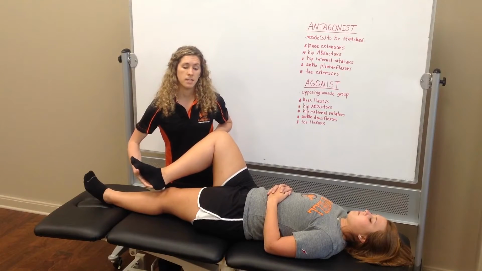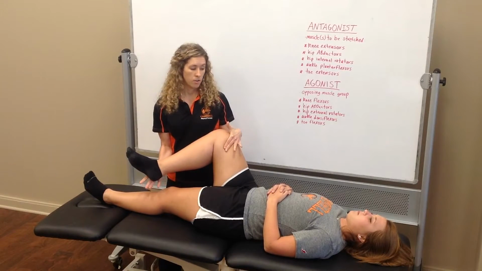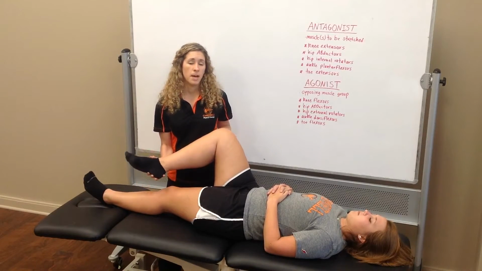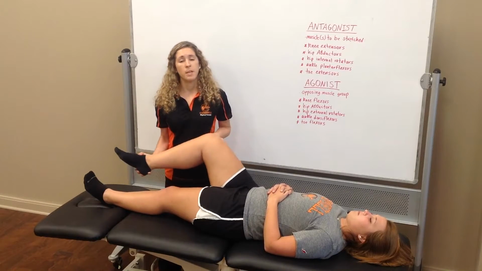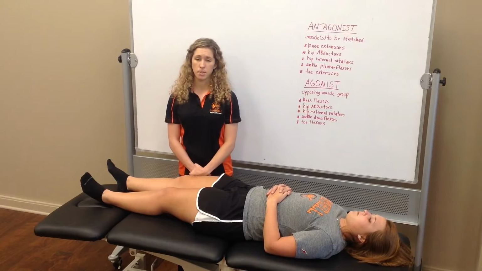Then you will repeat the process of having the patient go into the other opposing muscle group pattern, relax, and then passively take them further into the antagonist pattern. You will repeat this process until you feel that no further range of motion can be gained from the contract, relax, stretch technique.